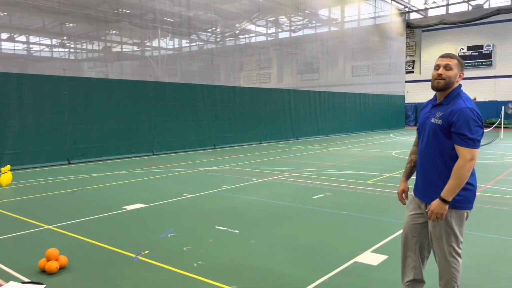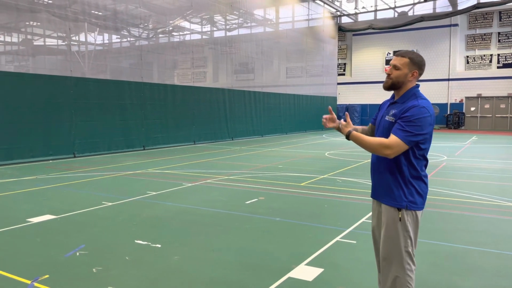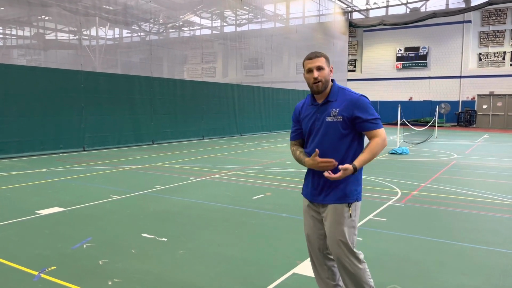Missed both times. So you get 1 point per pin that you knock down. After your 2 balls are thrown, you're going to switch to your partner, who's going to come and throw 2 balls down as well. That's game one.